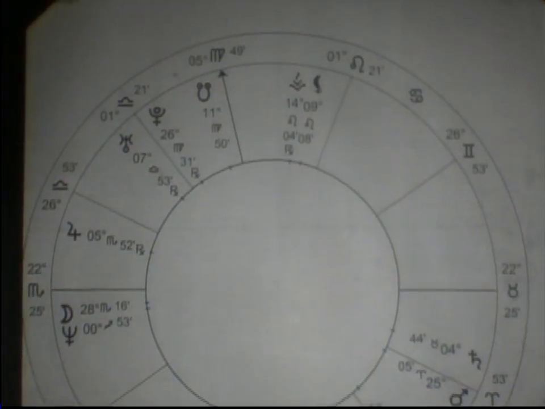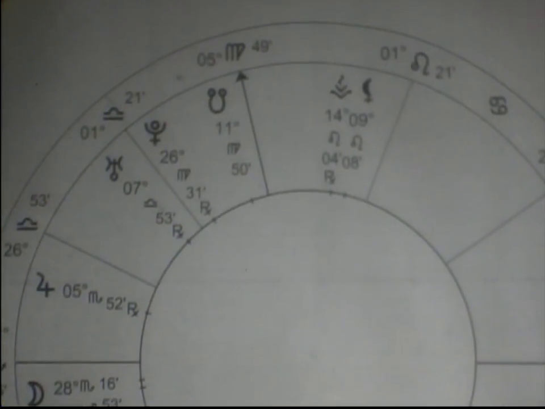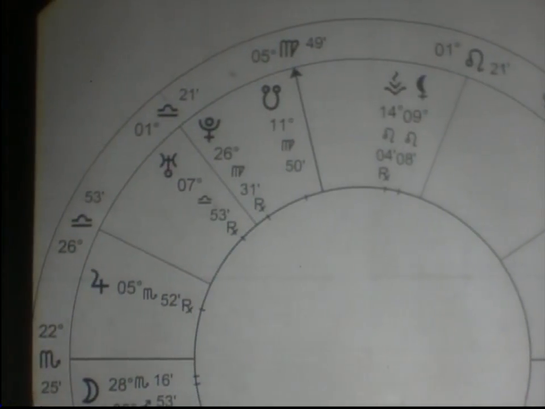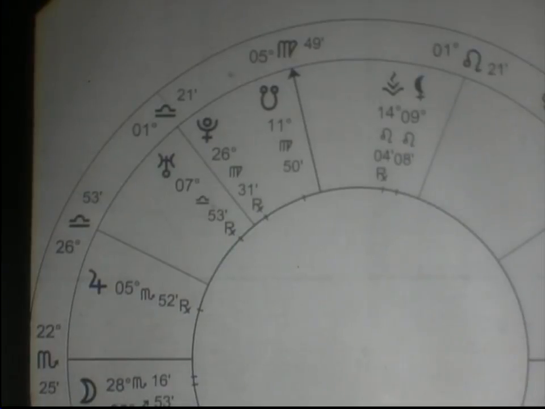And if we then take this a step further and look at the phasal relationship, we're looking at Pluto in the 10th house, and we look at its relationship to the nodal axis. The nodes travel in reverse motion.